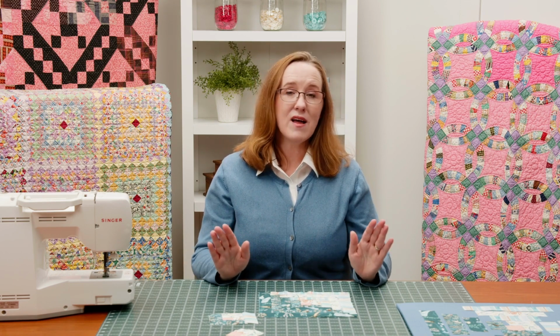Have fun, make a log cabin. Every quilter should at least make one log cabin in their lifetime.